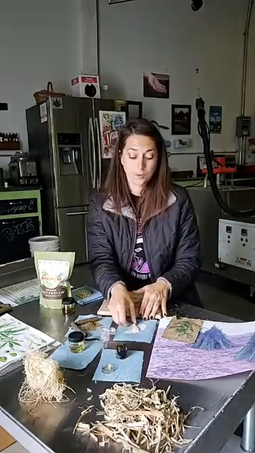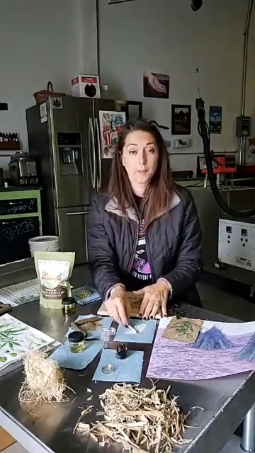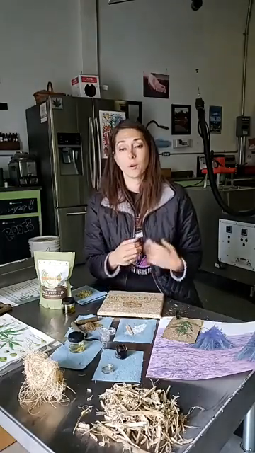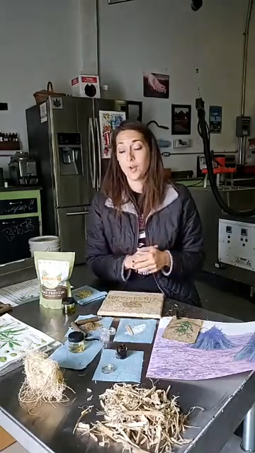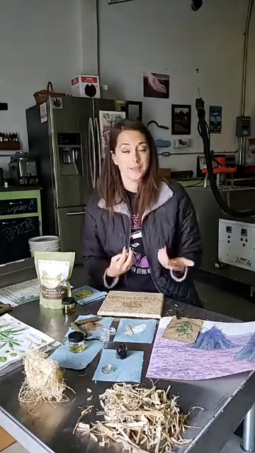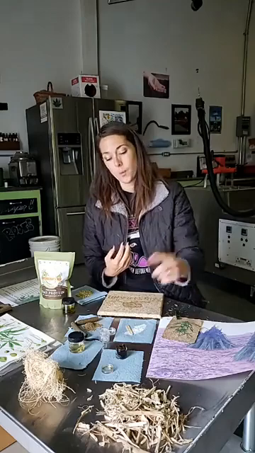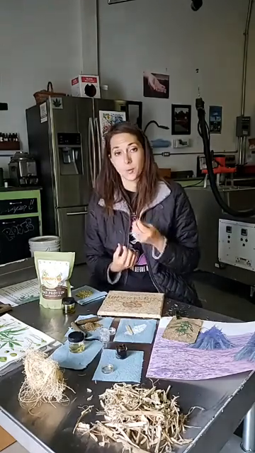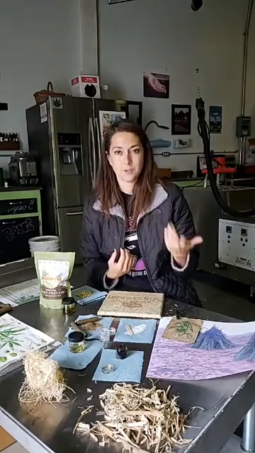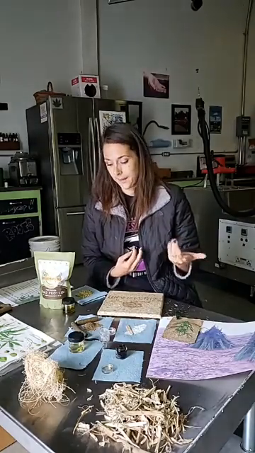Just as a side note, the nice thing about isolate in its powder form is that it's water soluble. So if you're looking for a recipe, or you want to cook with it, or you want to add it to a drink, isolate is usually the way to go. Whereas with the crude extract or any of the distillate, it's very sticky.